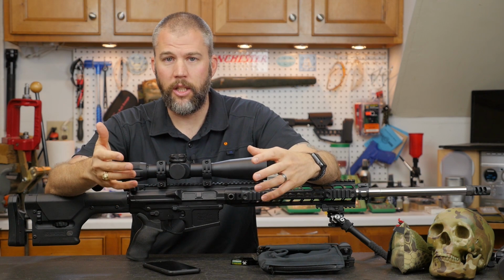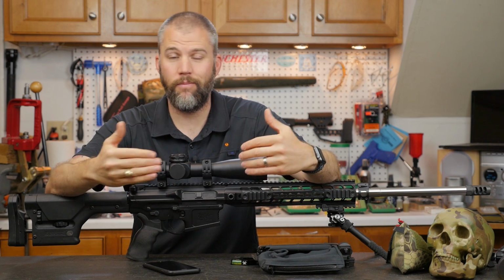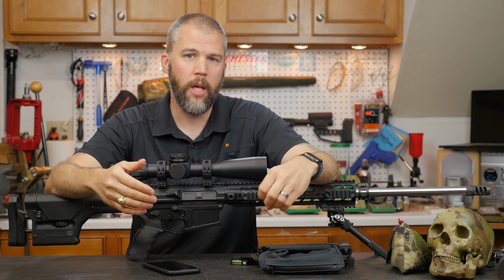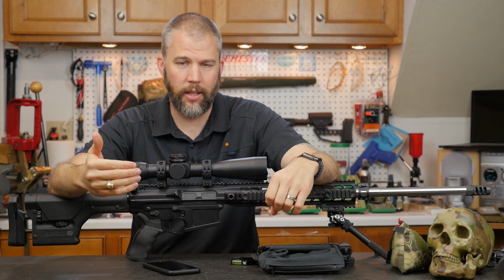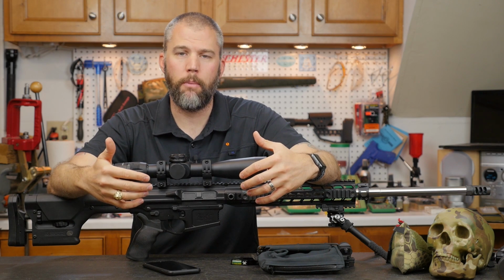Now, obviously, the degree of accuracy that you require is going to determine if you really need one of these bubble levels or not. If you have to be absolutely dead on with first round hits at extended long range, then a bubble level is going to be a cheap option.